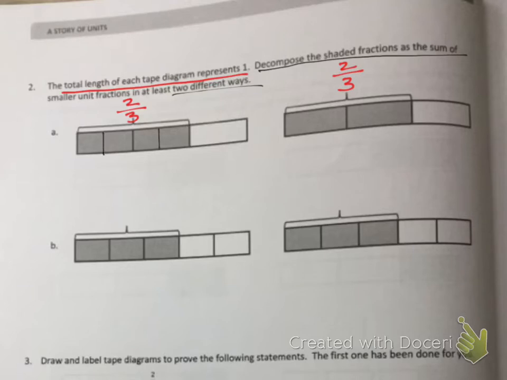1, and boom. Now we have 1, 2, 3, 4, 5, 6. So we have 6 as our denominator. And we have 1 plus 1 plus 1 plus 1.